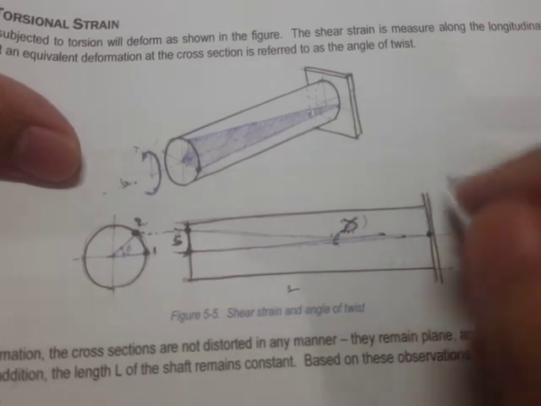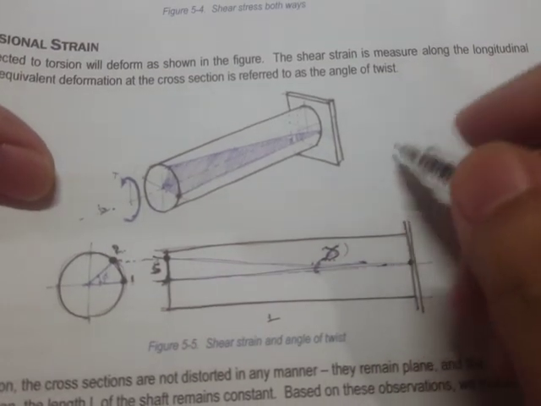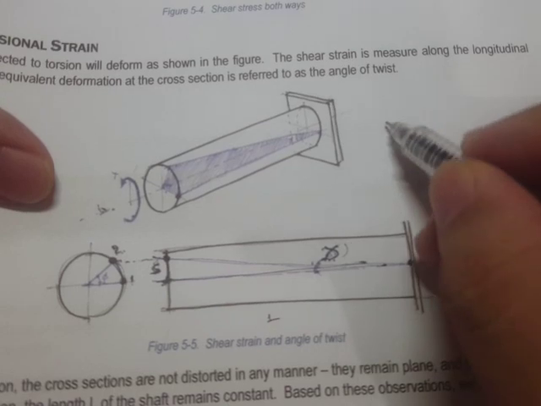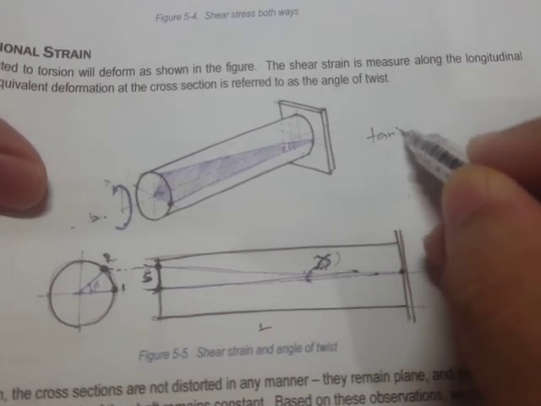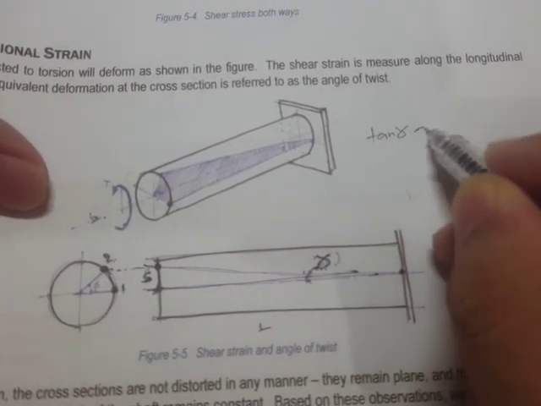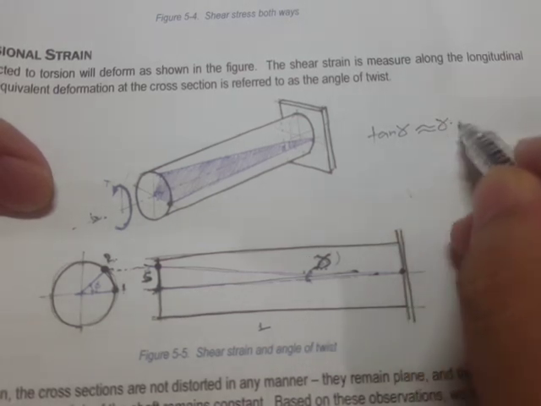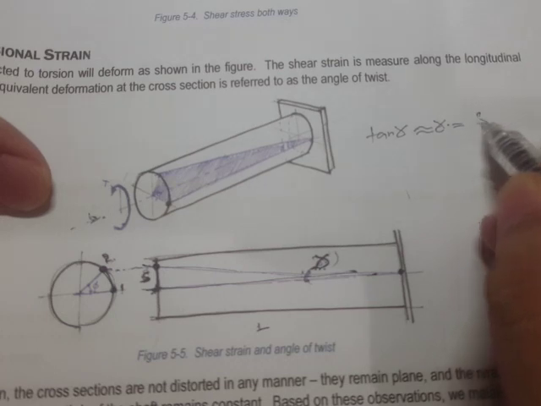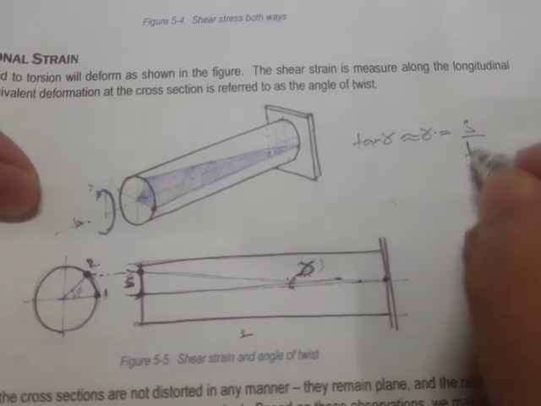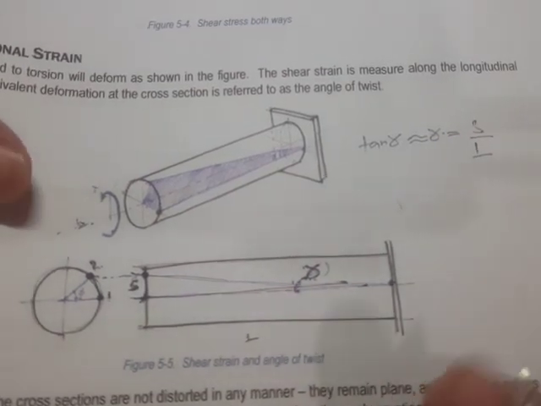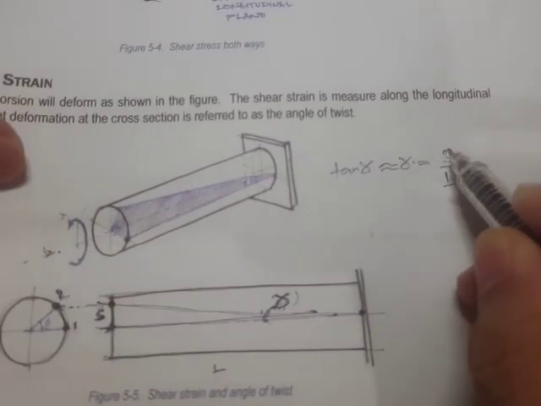Since sometimes we assume a small angle approximation, that means the tangent of the angle is just approximately the angle itself. So the shear strain is just S all over L. Right, so what is this S, this arc length?